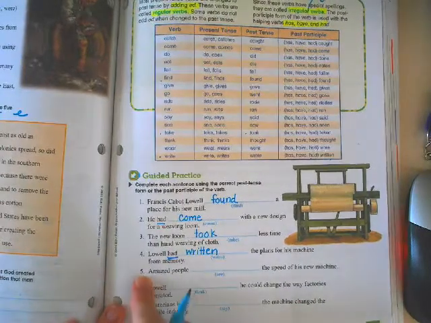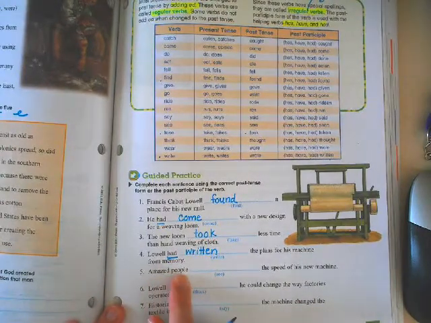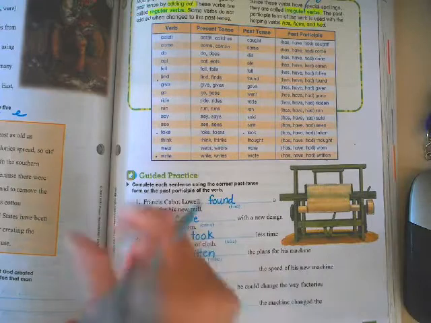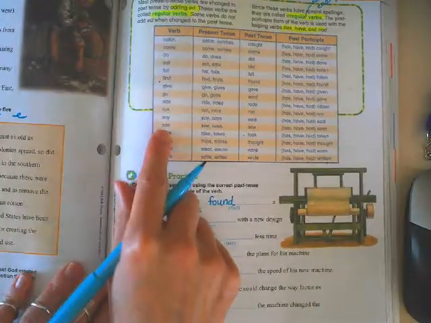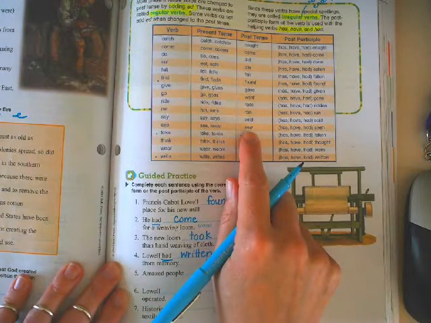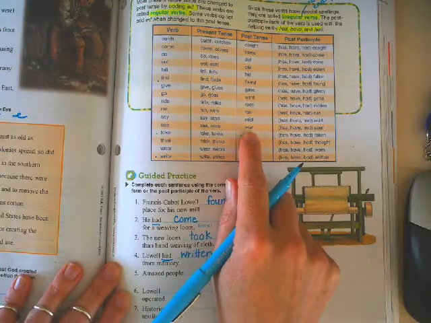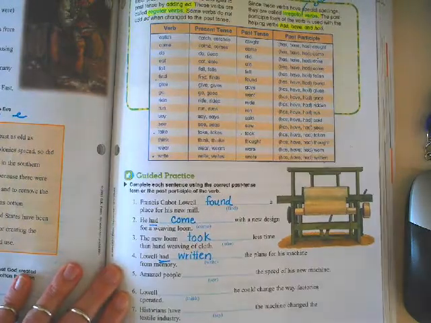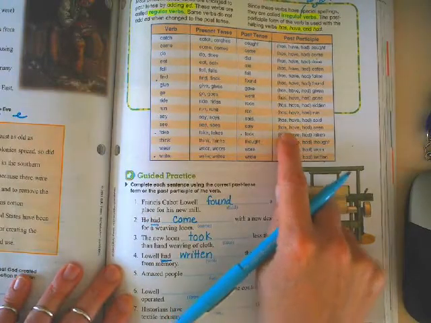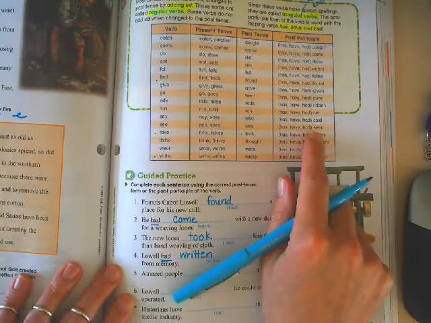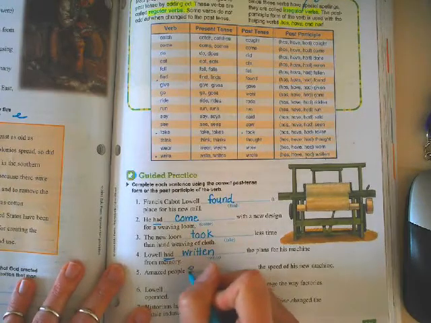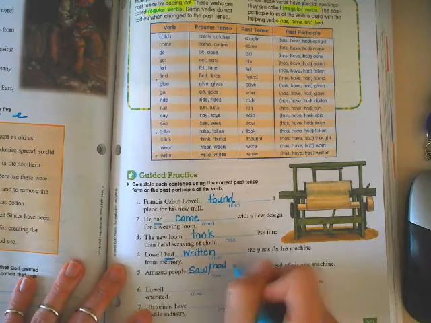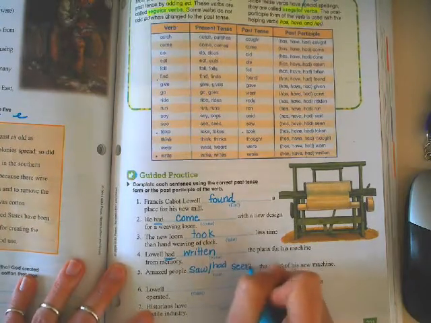Number 5, amazed people. See is the verb, the speed of his new machine. So look up here, find see, and the past tense is saw. Now you can write it 2 different ways. You can say amazed people saw the speed of his new machine, which is fine. Or you can also put in here had seen. So either one is okay. So saw or had seen. Either of those are correct.